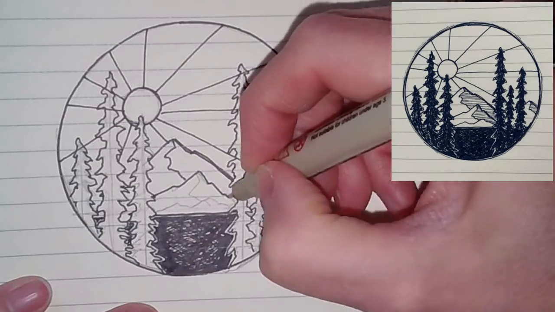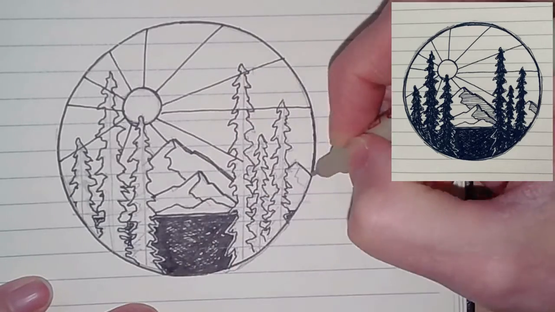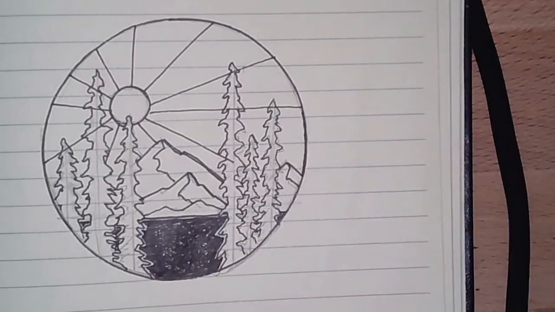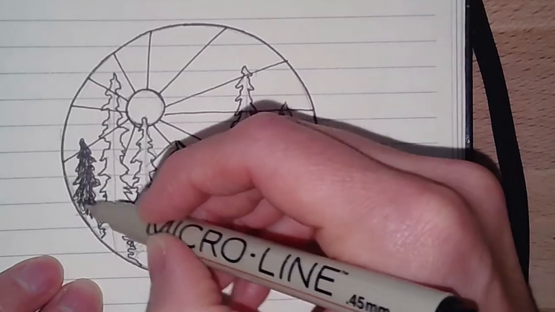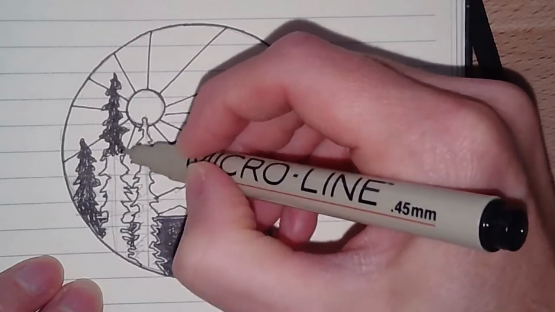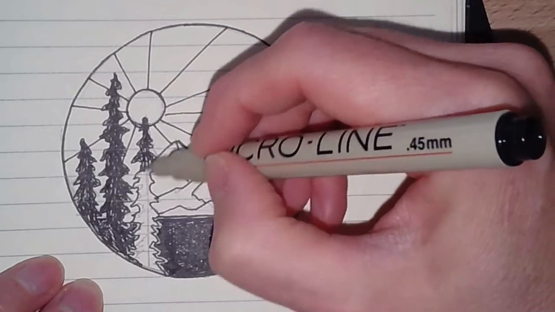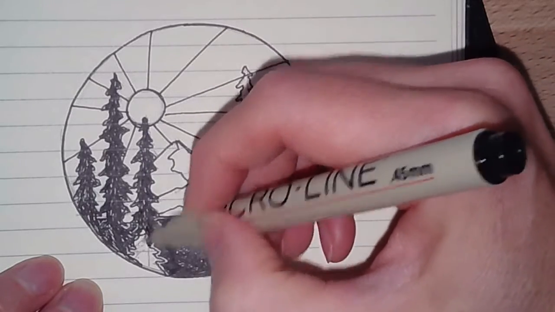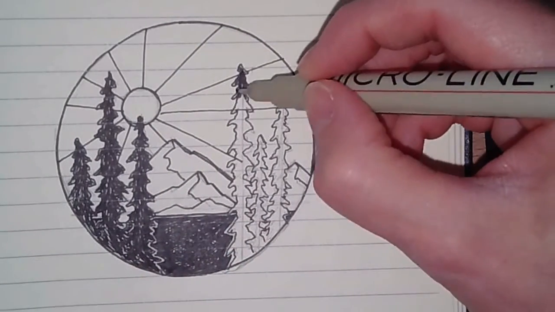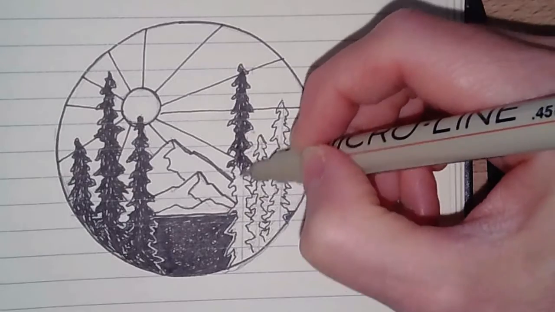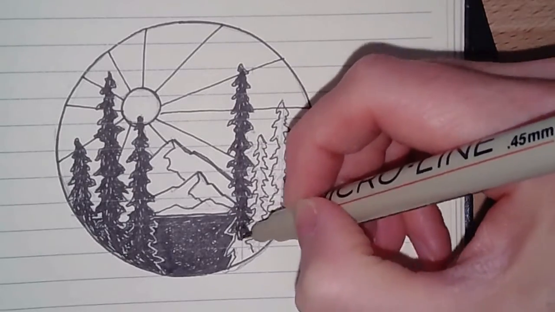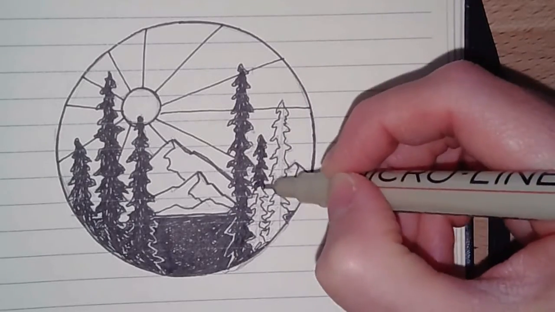And then the sun rays, as I go around the sun and draw those lines out, I want to make sure the distance is about the same width as I go around the sun. And I'm just kind of doing the scribbly effect to give a controlled scribbled look, so it's not solid black, but it's kind of uniform how I filled it in, and it doesn't look sloppy. I'm not going outside of the lines.